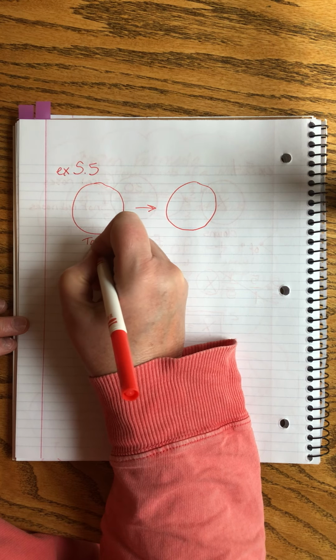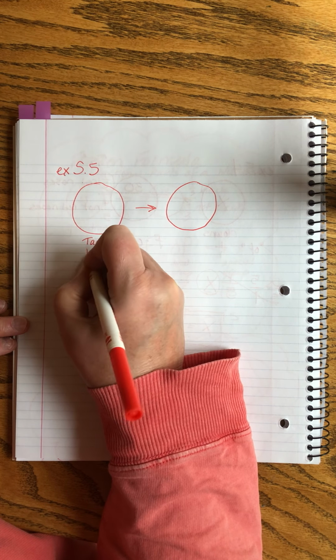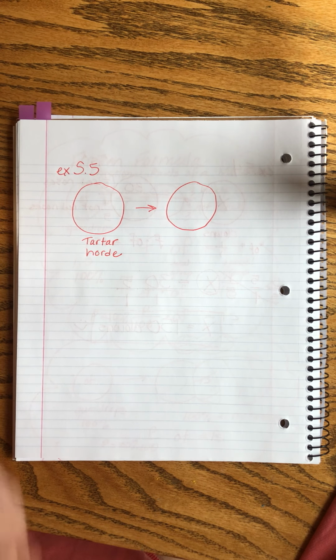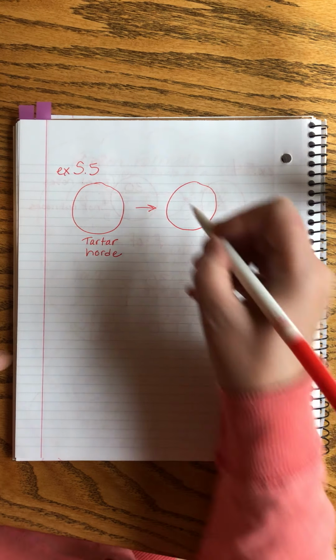This is the Tatar horde. Now, I'm not exactly sure that this is right, but the Tatars, I believe, lived on the steppes of what we now call Russia, the steppes of Siberia, the flat, open lands. And they had horses, and they were crazy, and they ran around tormenting the more passive civilizations of their day. 7/8 of them had horses.